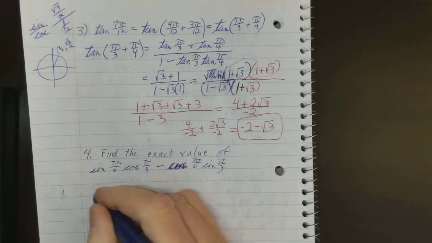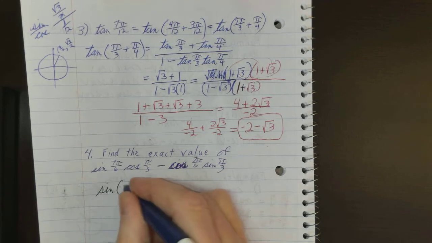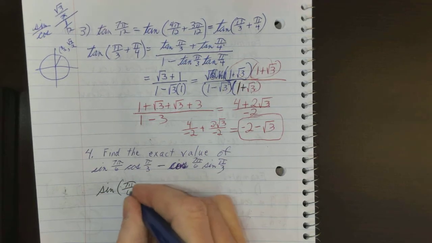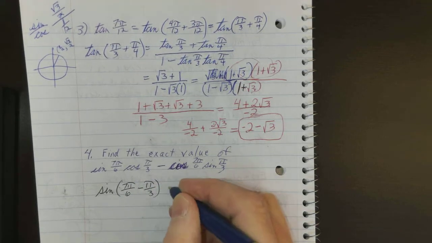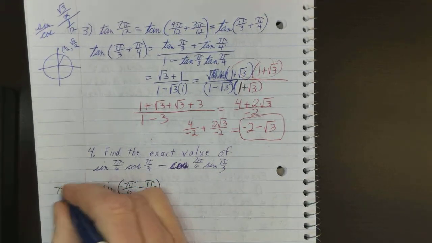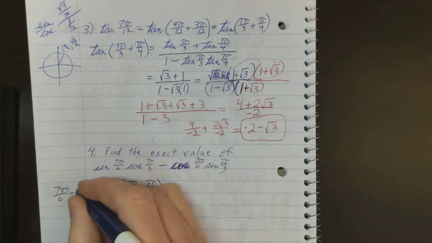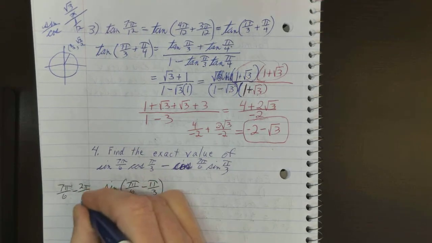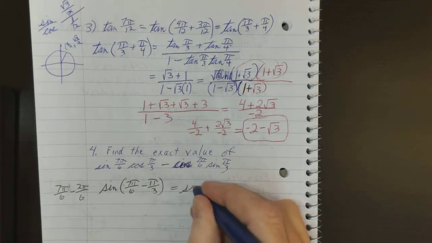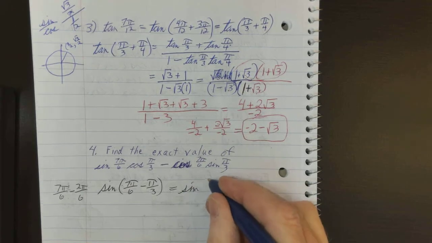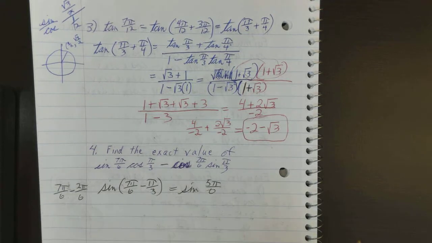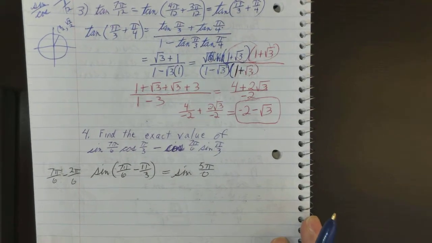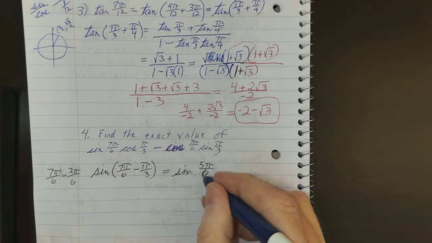Just kind of going in reverse. Sine of 7 pi over 6 minus pi over 3. And that's 7 pi over 6 minus 2 pi over 6, which is the sine of 5 pi over 6, because that's what 7 pi over 6 minus pi over 3 is. And that's a 6. Got in a little hurry there.